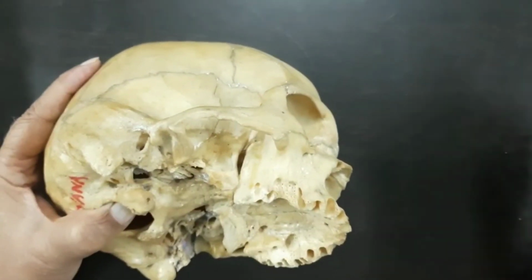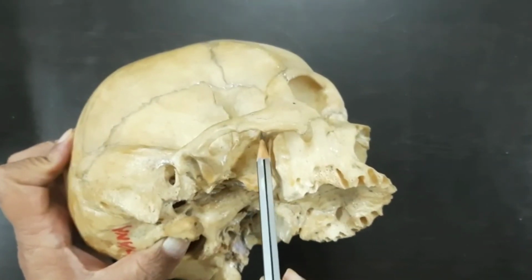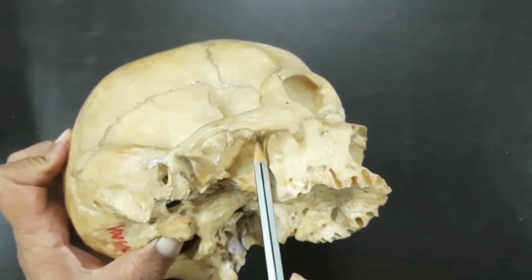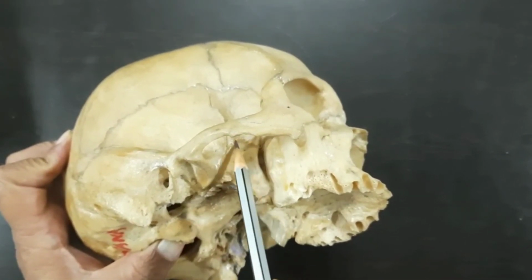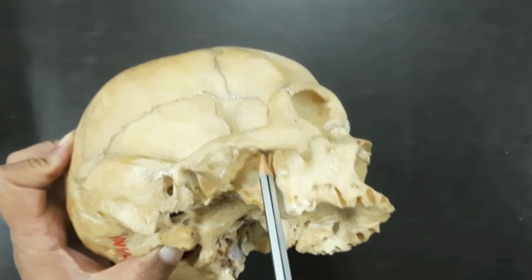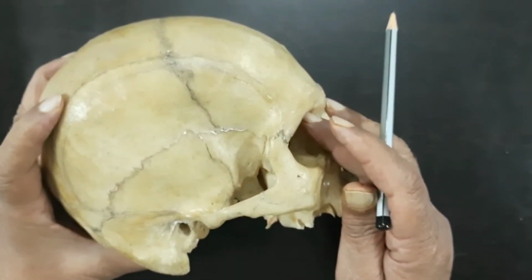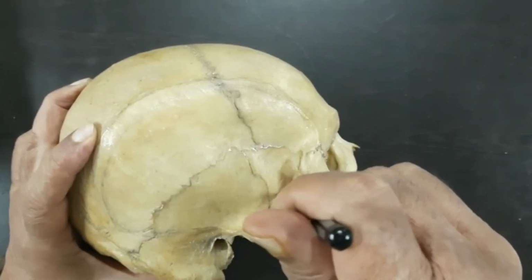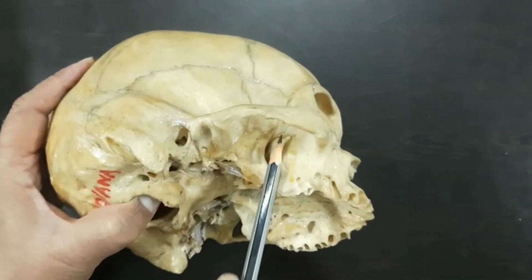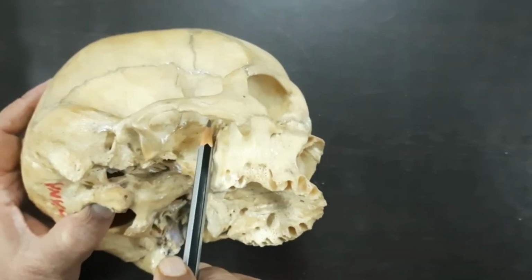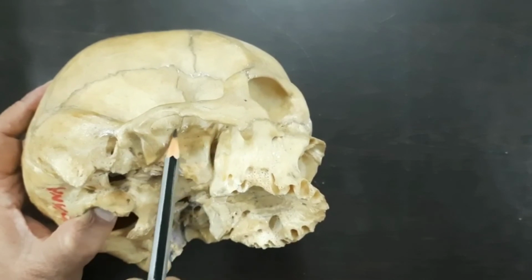I will try to show you a bony ridge. See this bony ridge here. This is called the infratemporal crest. In your skull you can see it is a very well marked ridge.